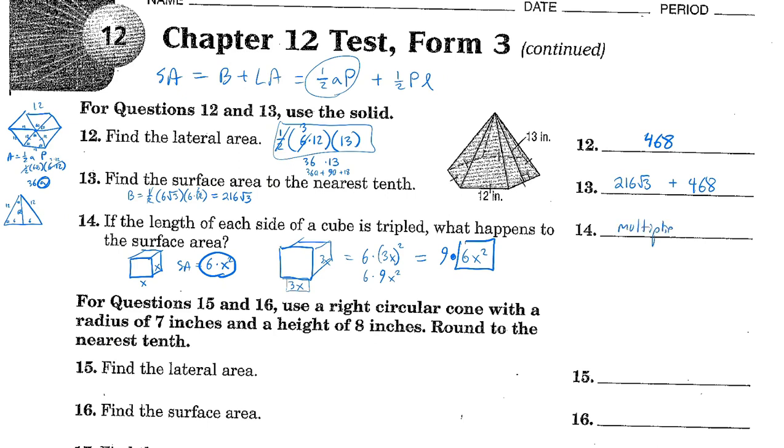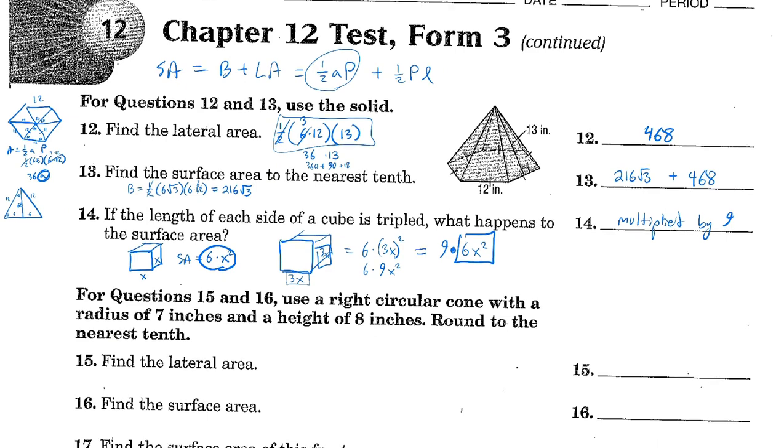Now the big picture here is that since we multiplied both dimensions by 3, the formula here was 6 times side times side, right? Because each side is a square or rectangle or parallelogram, so it's base times height. So what we ended up getting is 6 times, and each of these was multiplied by 3. So we got 2 copies of that 3, so this ends up being the original 6 times side with 2 extra times 3's, or in other words, 9 times the original surface area. Okay, that's the big idea for 14.